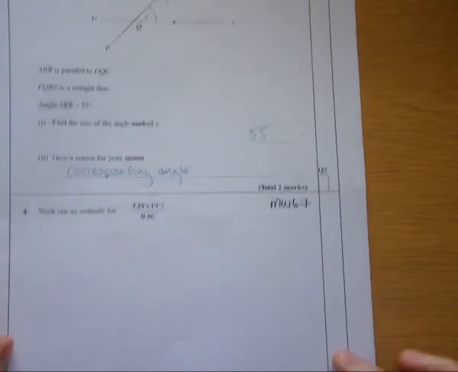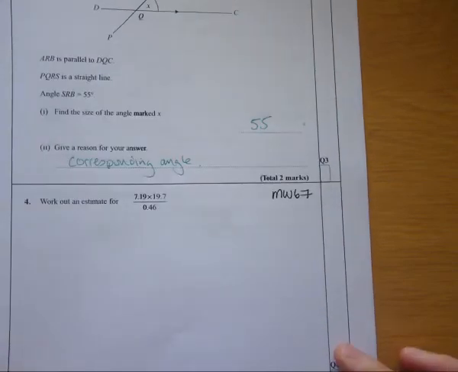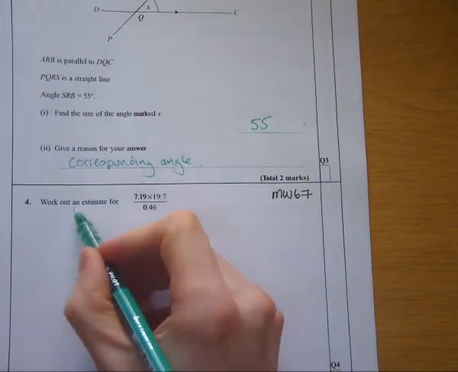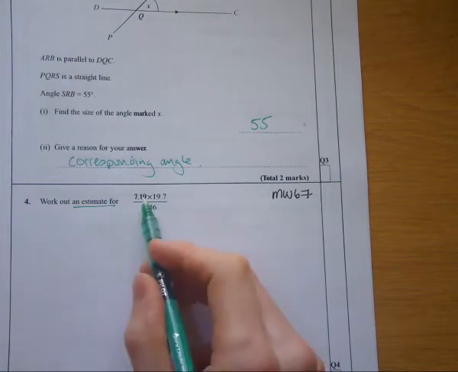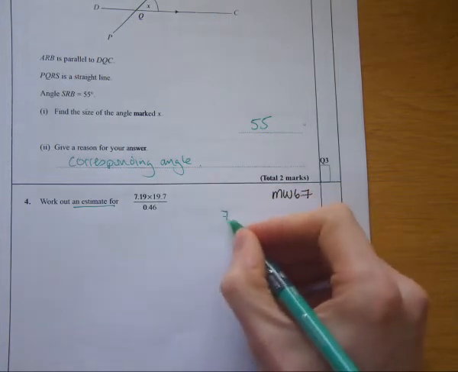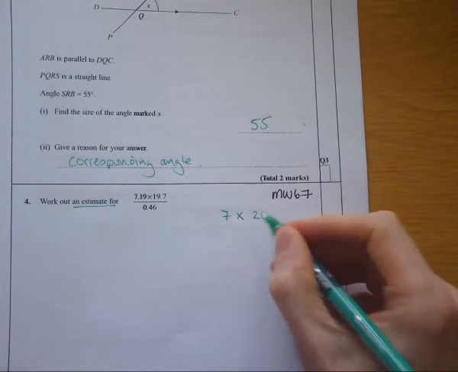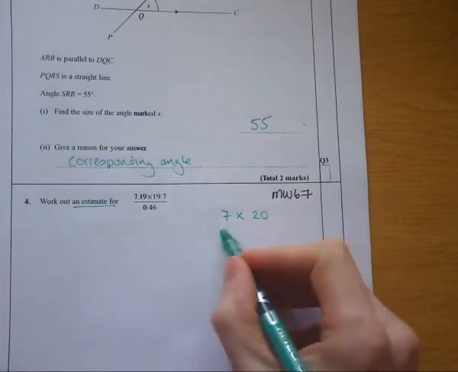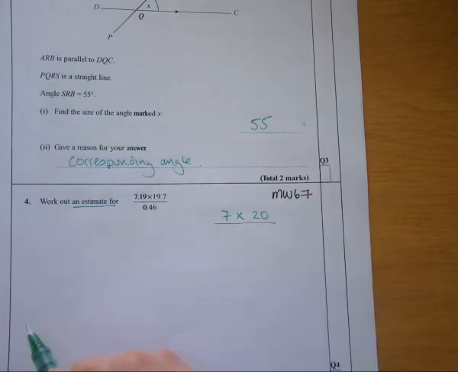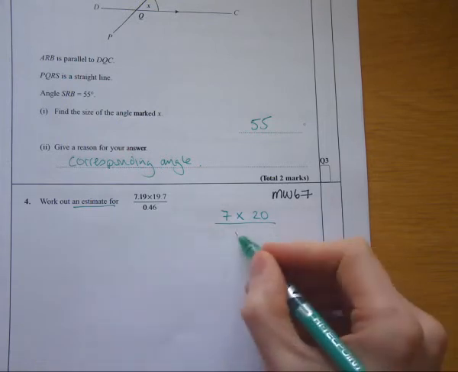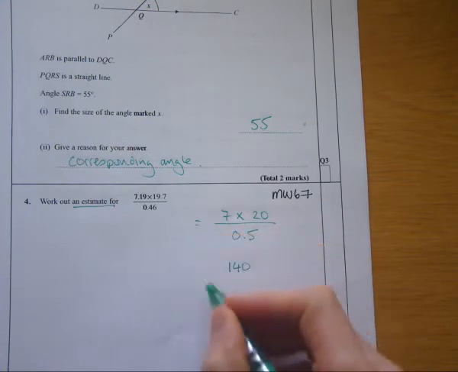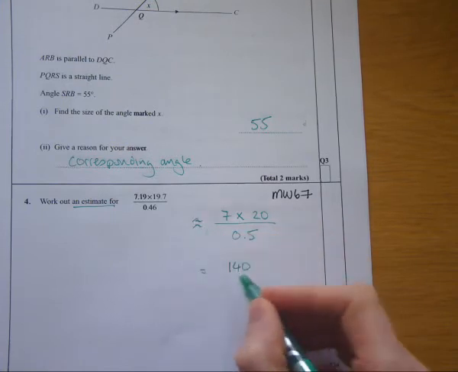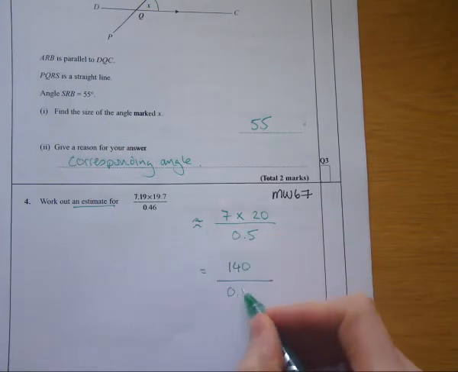Simple as that. Work out an estimate for 7.19 times 19.7 over 0.46. When we're asked for an estimate, we're expecting to work to one significant figure. So this becomes 7 times 20, because I've rounded them both to their respective one significant figure values, and 0.46 will be 0.5. 7 times 20 is 140, so approximately 140 over 0.5.